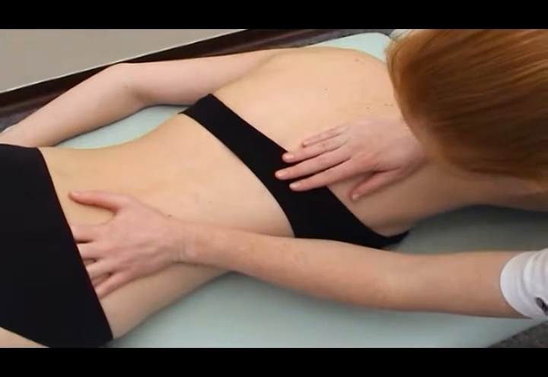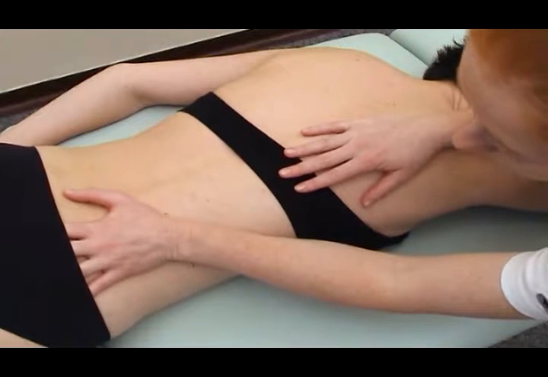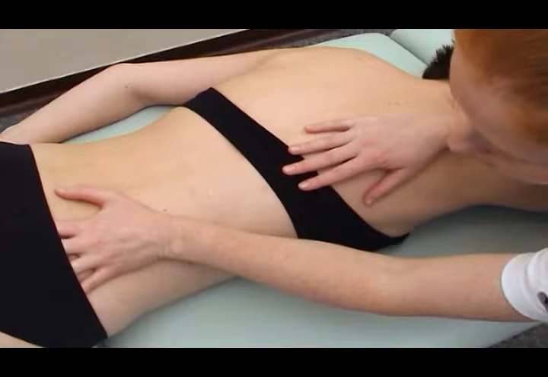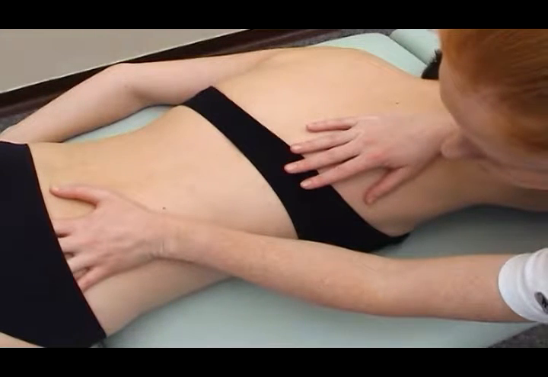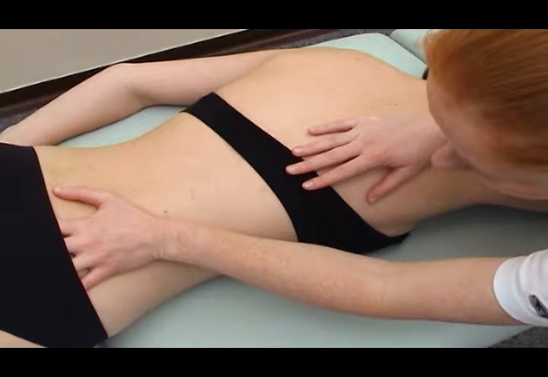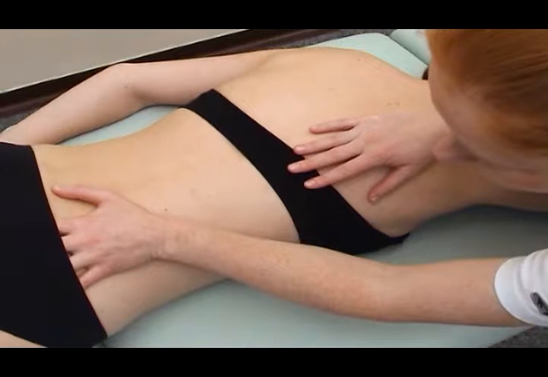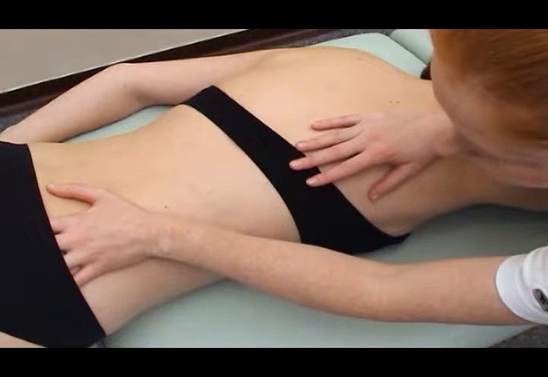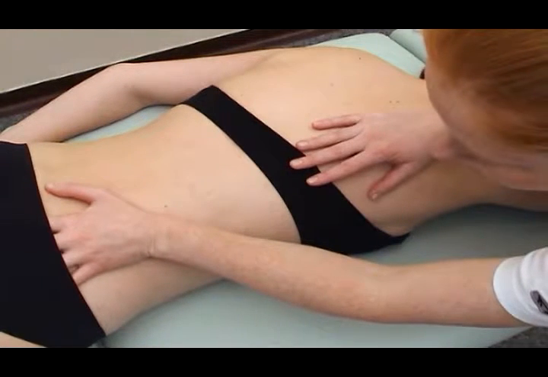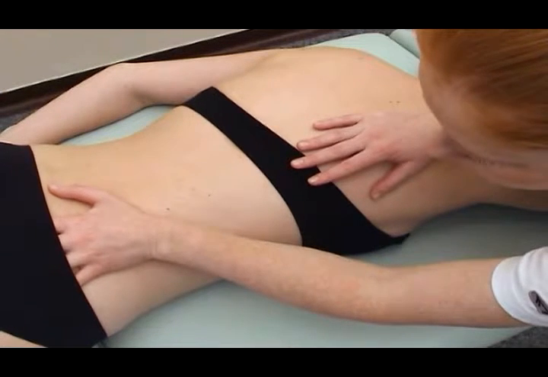Breathe out. Breathe in. Breathe out, and take a slow, deep breath in. This is repeated 2 or 3 times. You can see that now the therapist's hands move further apart.